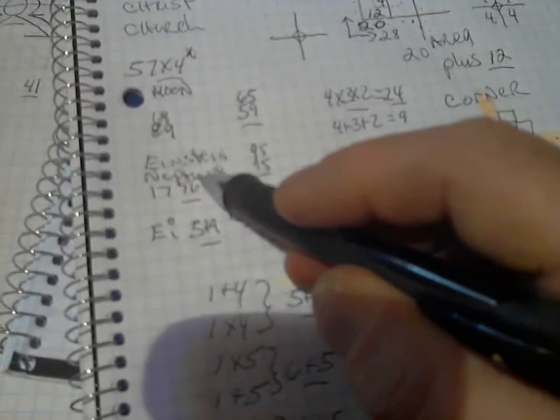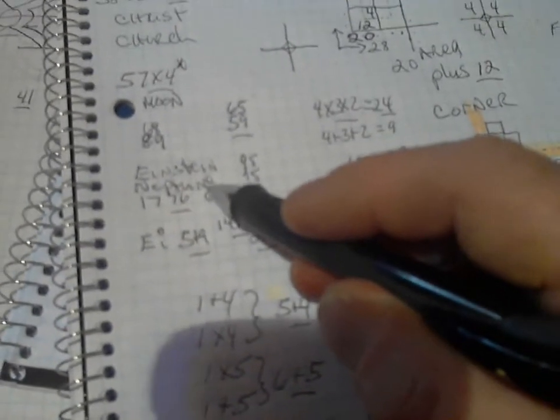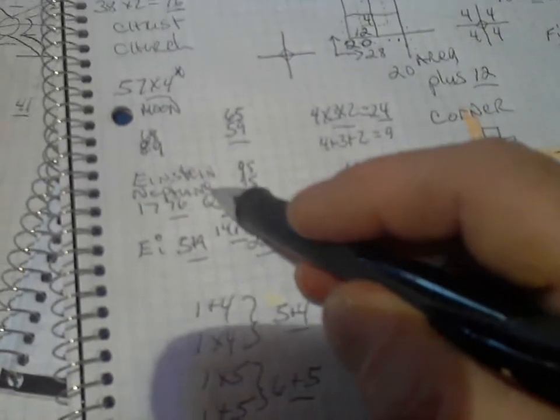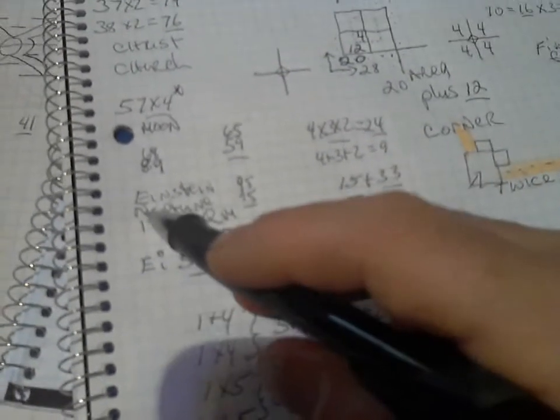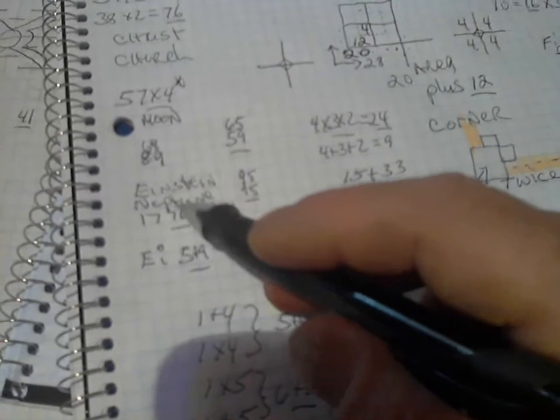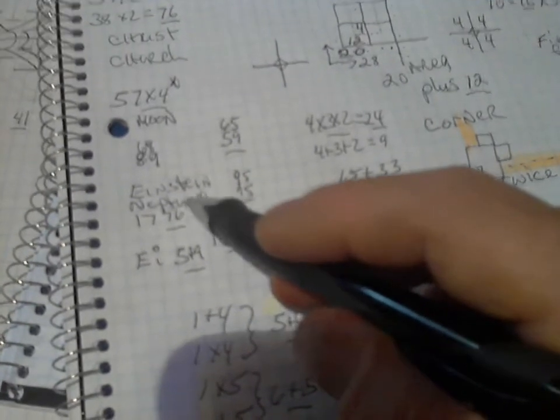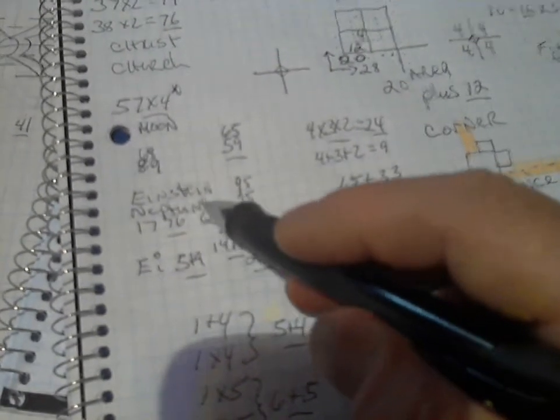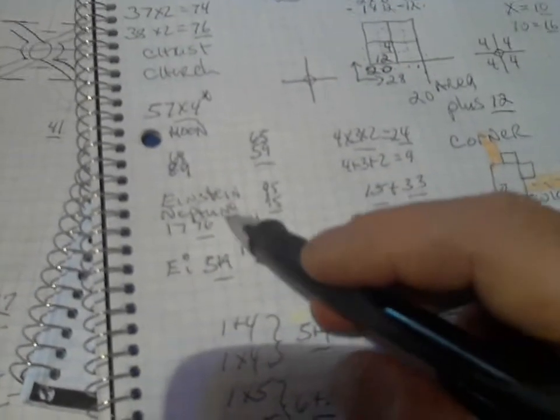So we have 55, 65, 75, 76, 86, 89, 95, 89, 14, 19, 29, 35, 45, 55, 65, 75, 76, 86, 90, 95. This says 1. The name of the moon is Luna, Una, 59. Einstein, Neptune, 1776. 7 by 4, 28 days to the moon.